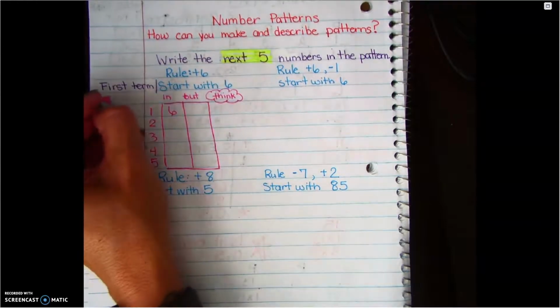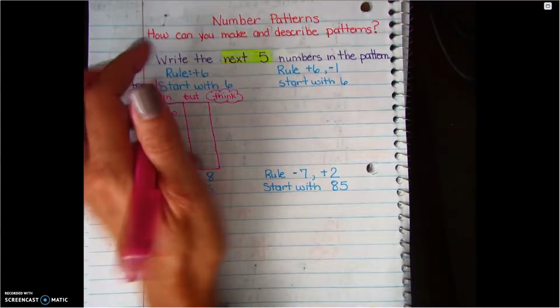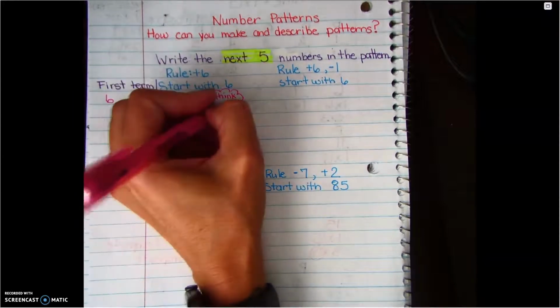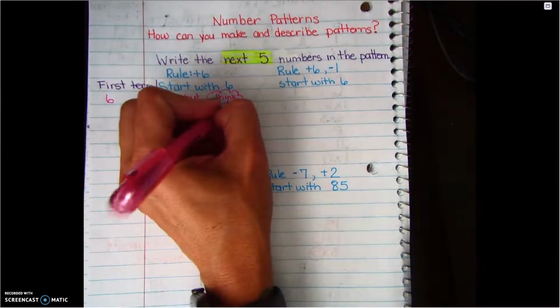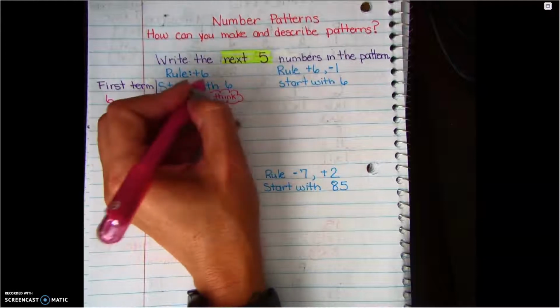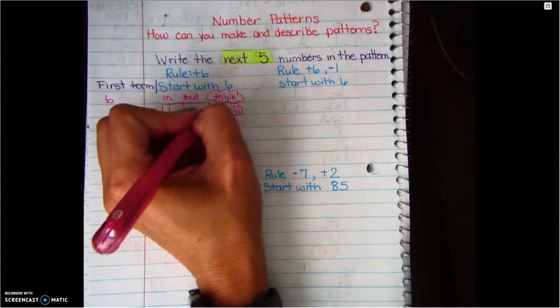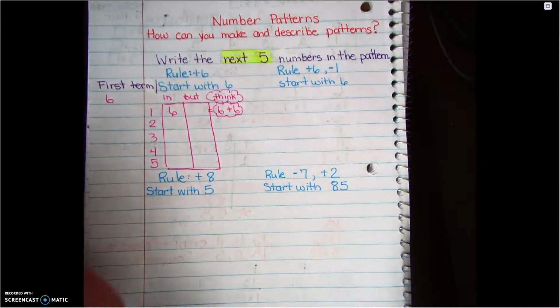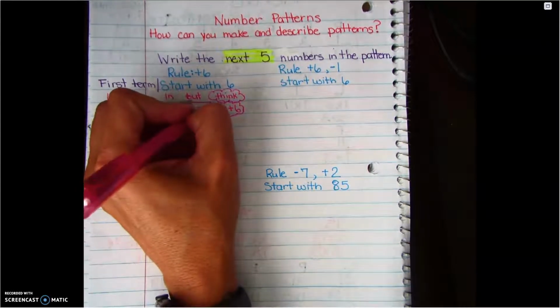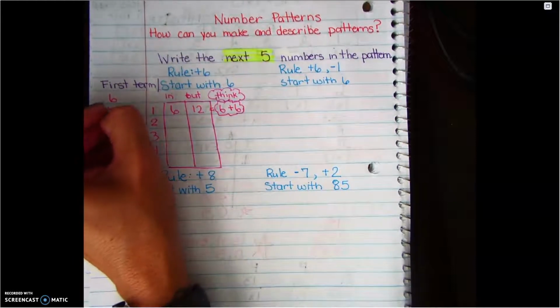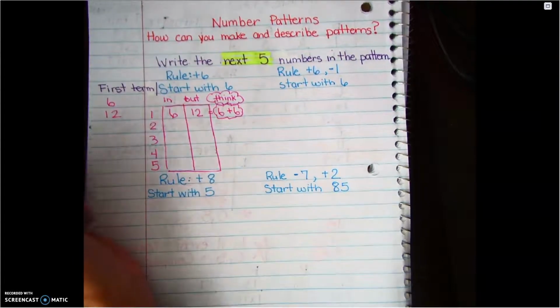So my first term is 6. I'm trying to find the next term. So what I think is in comes 6. The rule is plus 6. And then my equal sign goes this way. And so out comes 12. So my next term is 12.